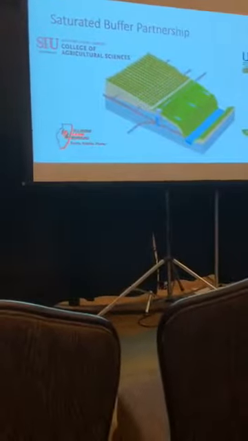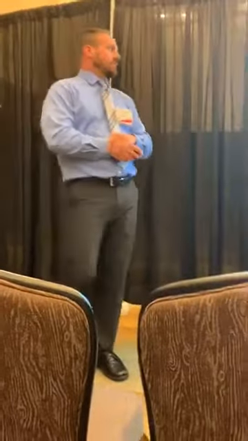So that led to a partnership between the Farm Bureau and the NRCS, because we wanted to design a new saturated buffer with their specifications, so it could be something they might use in a conservation practice down the line. And we're also working with the Land Improvement Contractors of America on this project. This is going to be up in Moultrie County around Shelbyville Lake.